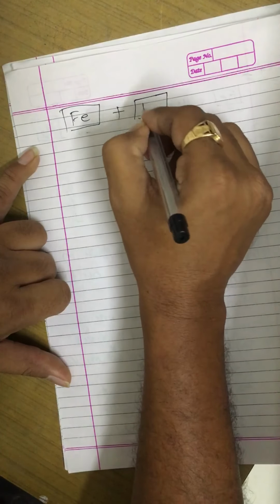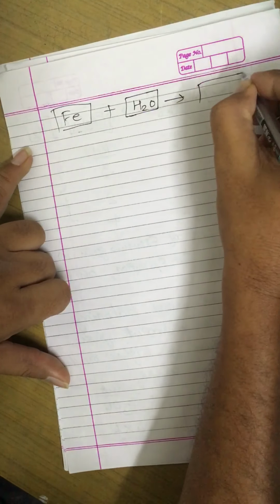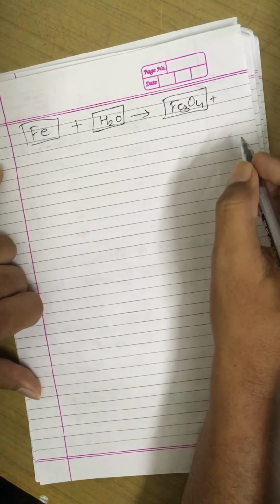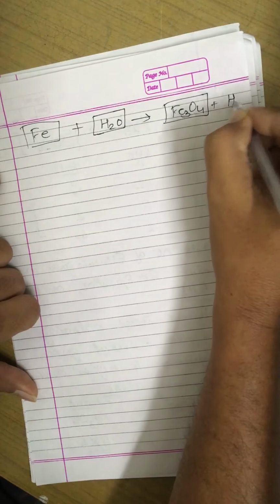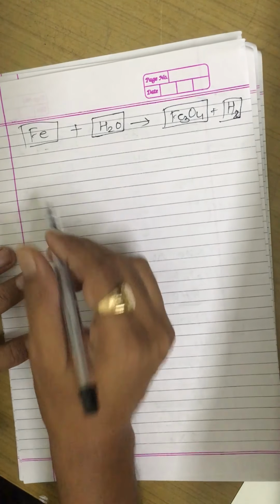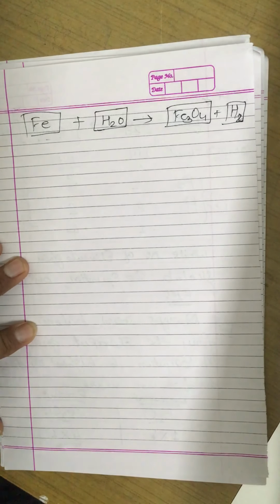You must continue to make boxes in all the steps without fail. This is Fe3O4 and this is H2, right? I am not making any change inside the box, and we are not allowed to make any change inside the box. So please remember, friends, it is a must.